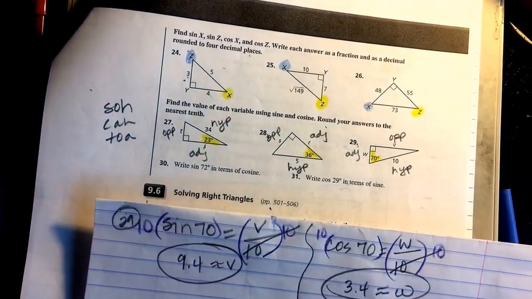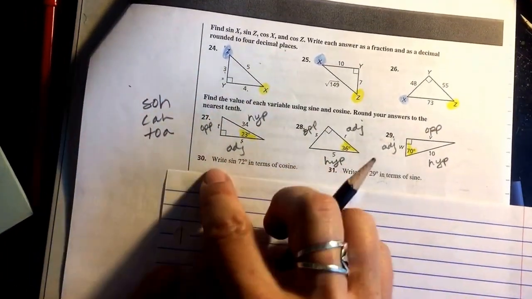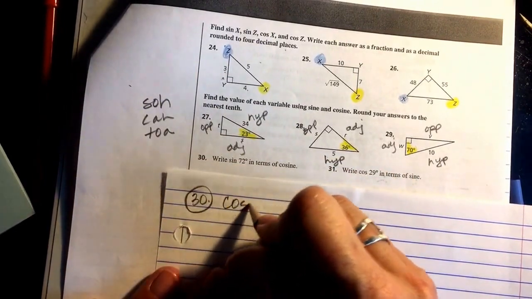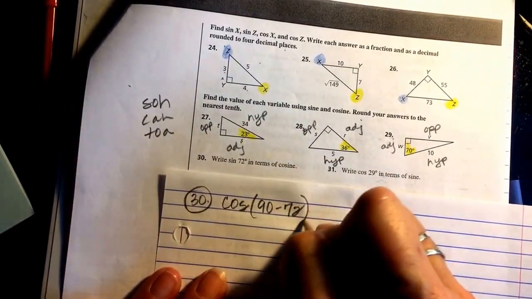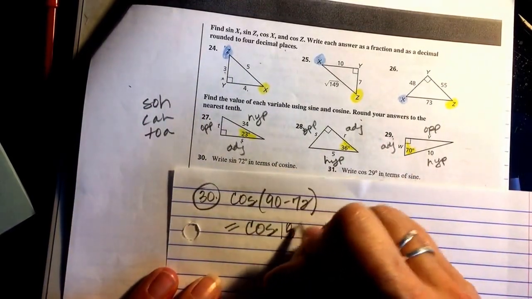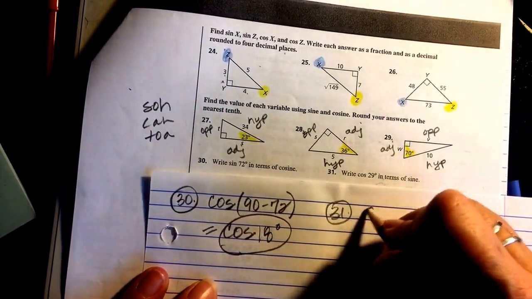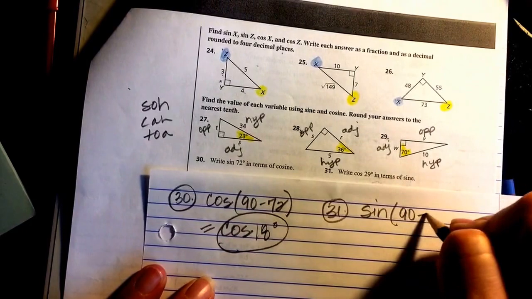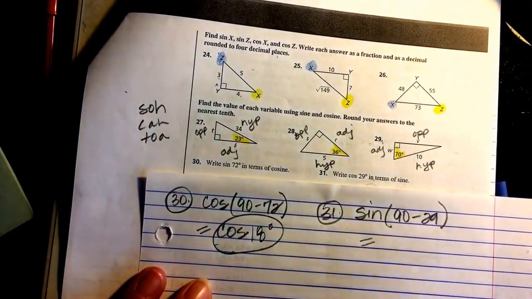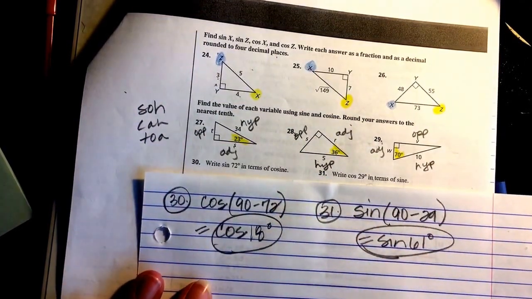Now, probably one of the easiest things that we did in all this section was what's going on in 30 and 31. Sine 72 in terms of cosine means that I have to take the cosine of the complement of 72. Complements add to 90. Sine of 72 would be equivalent to the cosine of 18 degrees. In problem 31, the cosine of 29 would be equivalent to the sine of 90 minus 29, and that would be sine of 61. So it's that complement relationship for those.